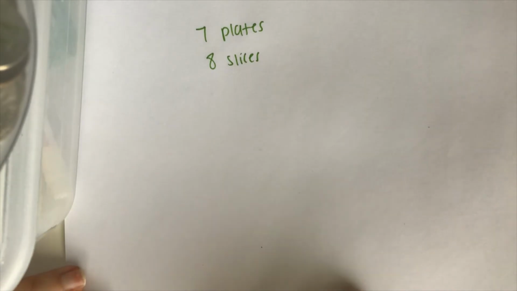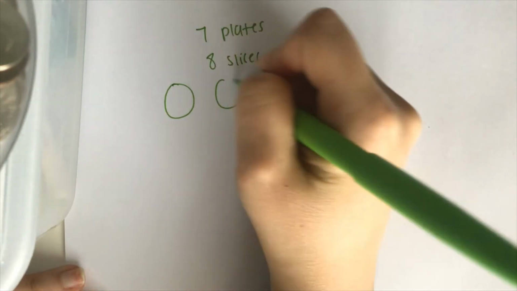Alright, honestly that first way was a little bit too much. It took a little bit long. So this is my second way. And again, we still have the 7 plates. And we still have 8 slices on each. Oh, it's very blurry. There we go. So I'm still going to do the 7.